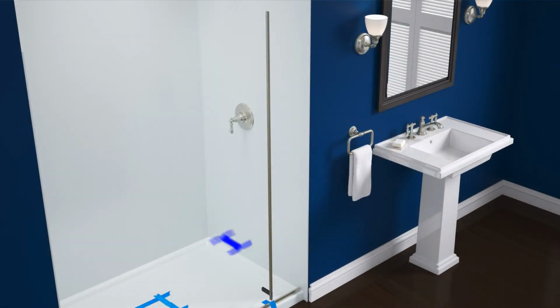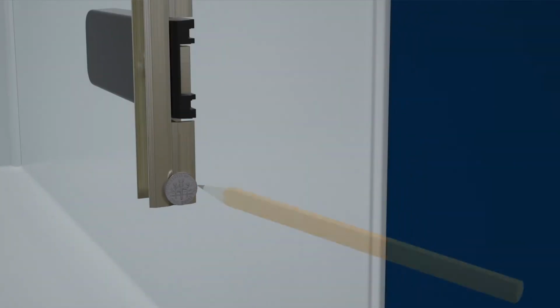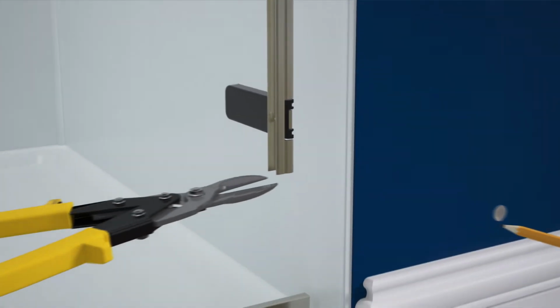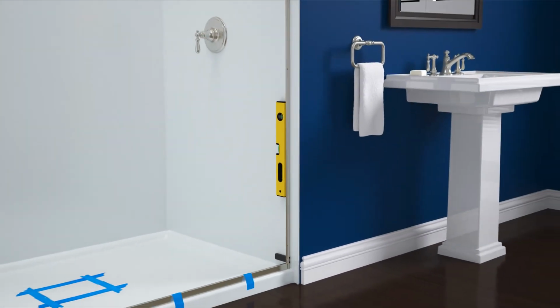Position the first wall jamb over the threshold with the bumper inside the shower area. If needed, use a coin to match and transfer the corner radius of the shower to the wall jamb. Trim and file the wall jamb. Ensure the wall jamb is plumb, then tape the jamb in place. Use a pencil to mark the location of the wall jamb.